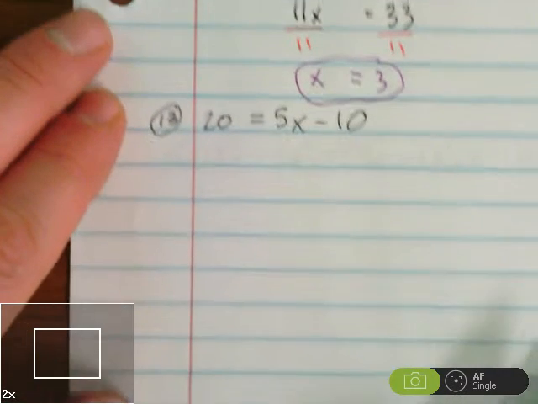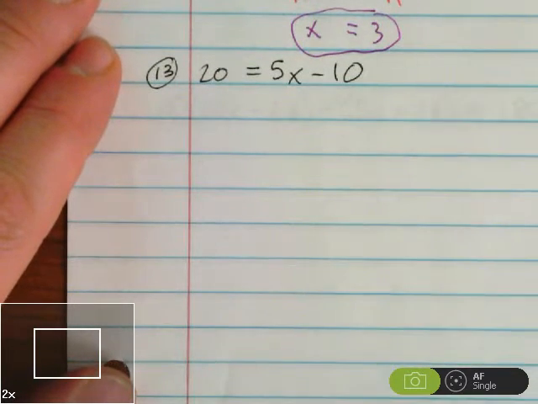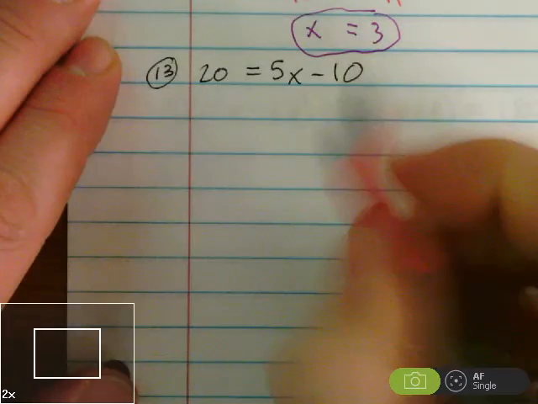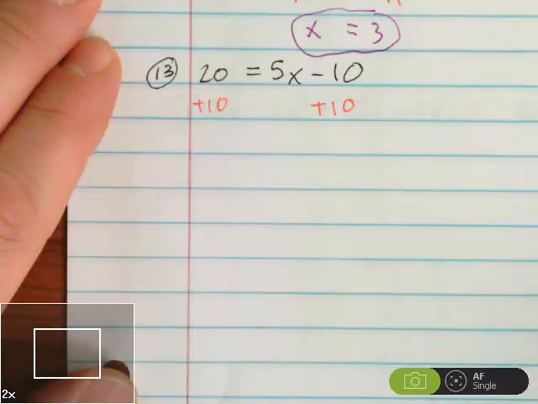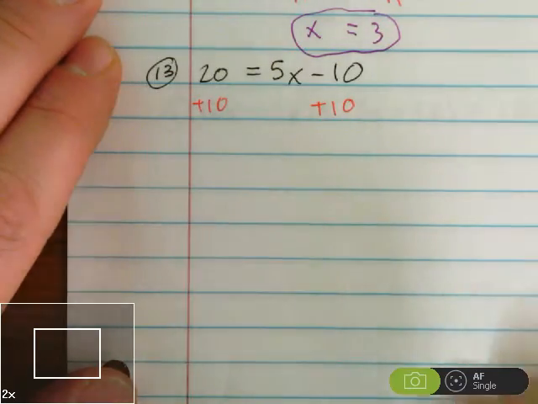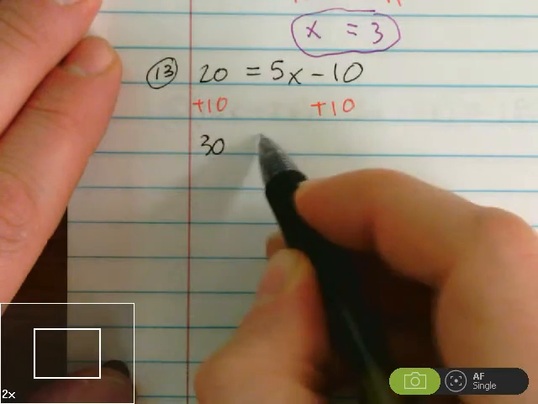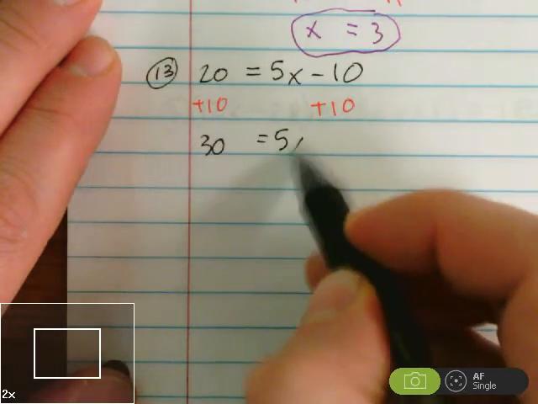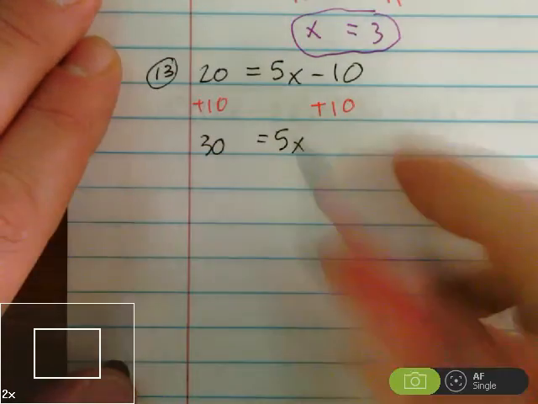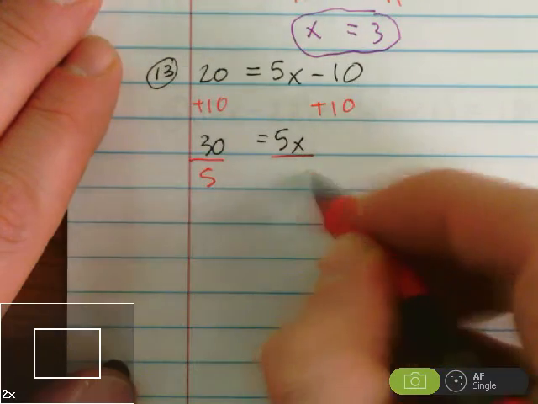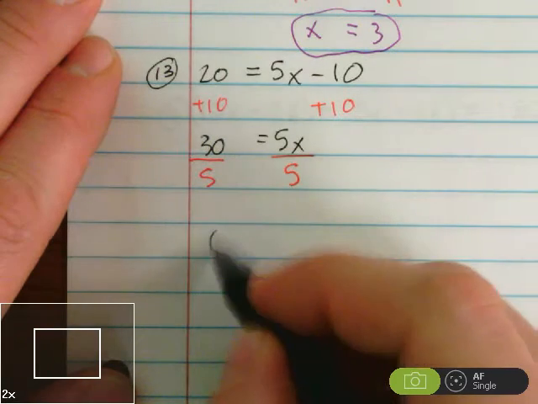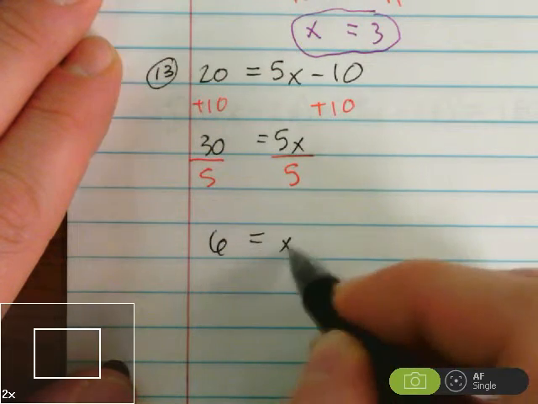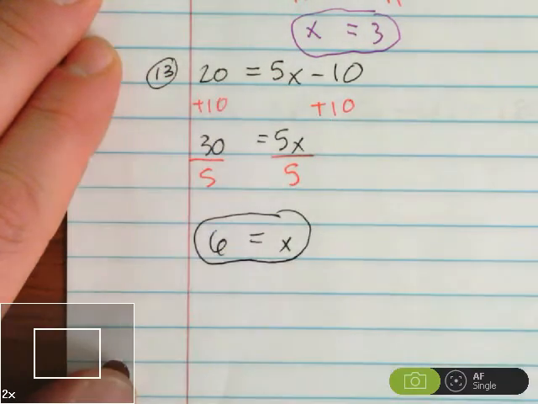Alrighty. Moving down to number 13. This one's a little more straightforward. I'm just going to get rid of the 10 over here. So plus 10, plus 10. That's going to leave us with 30 equals 5x. Divide both sides by 5. And we're left with 6 equals x. Done.